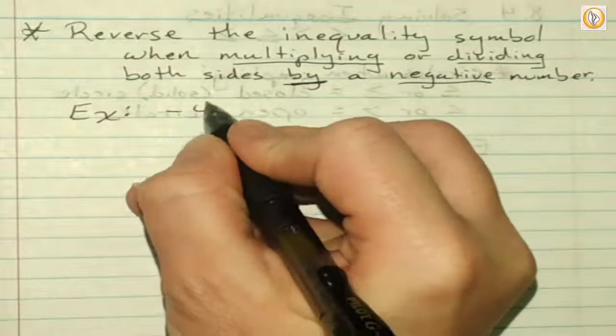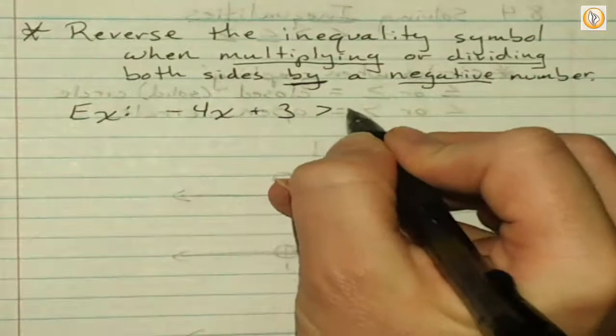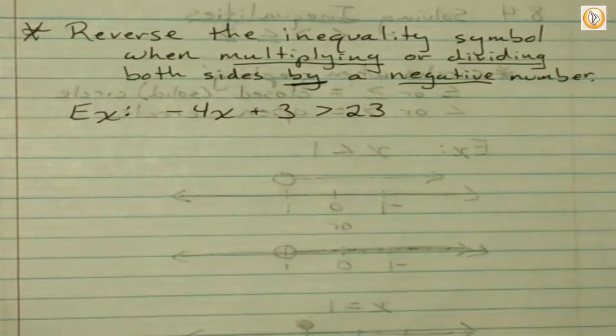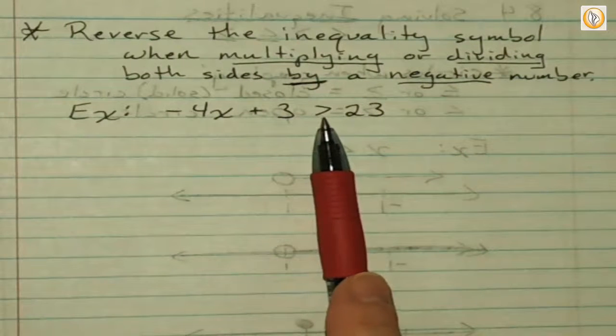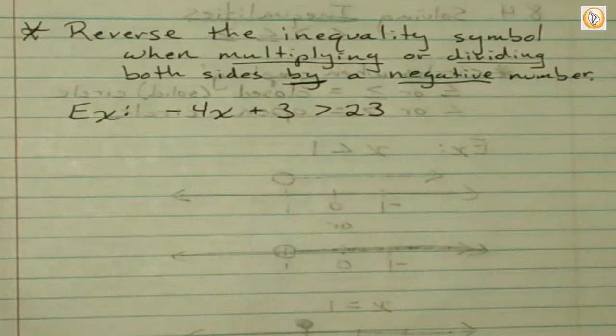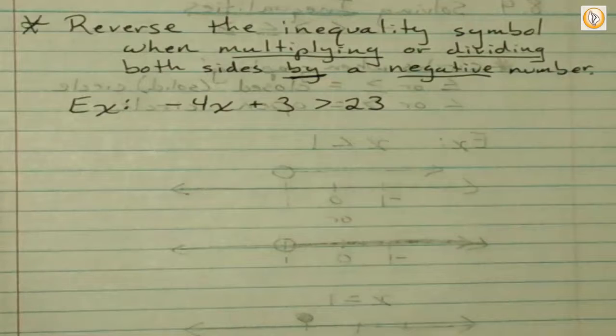You got it? Okay. Example: negative 4x plus 3 is greater than 23. All right, so we're doing what we've been doing for the last 2 days, but instead of having an equal sign, we're using a greater than symbol. So same rules apply. We're going to isolate the variable, get the x all by itself.